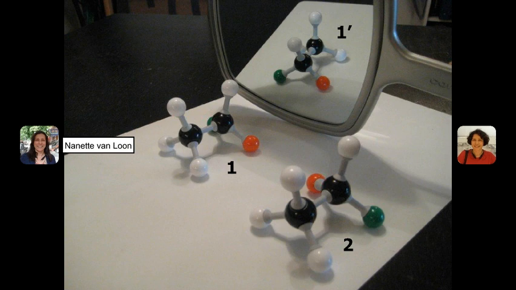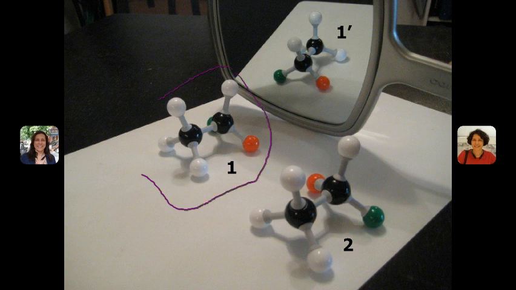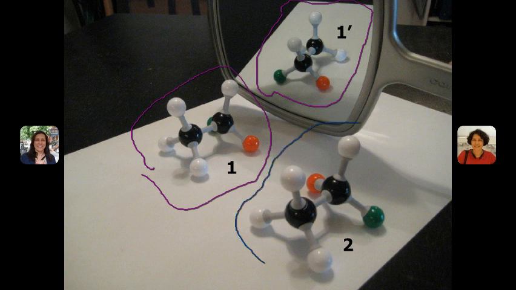Okay, now we're going to take this a step further. Remember, when we say that two molecules are superimposable on each other, it means that you can superimpose all of their atoms. So we've got now the original molecule number 1 that we had before looking in the mirror, and it sees its reflection, which is 1 prime. But now we have sitting next to it its enantiomer, which is molecule number 2.